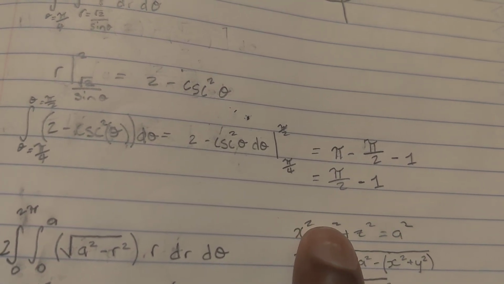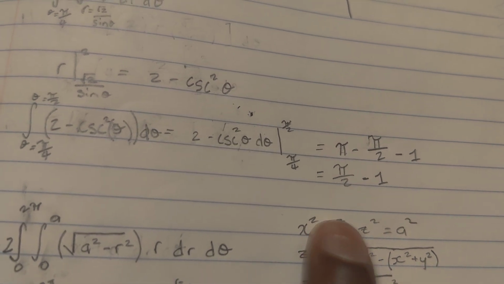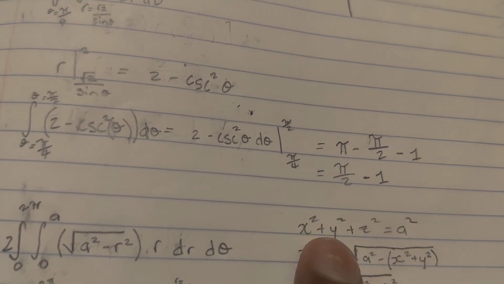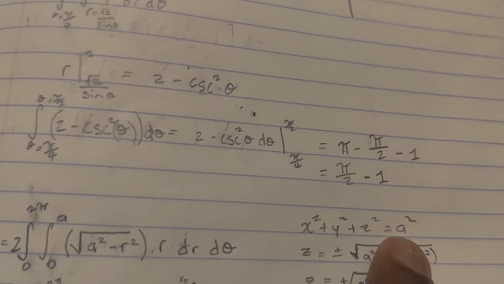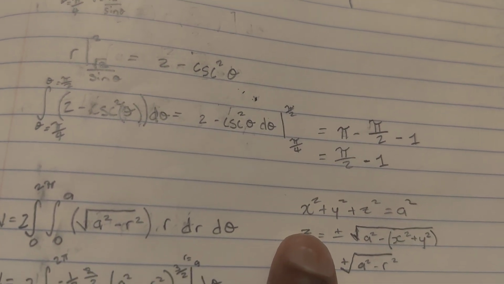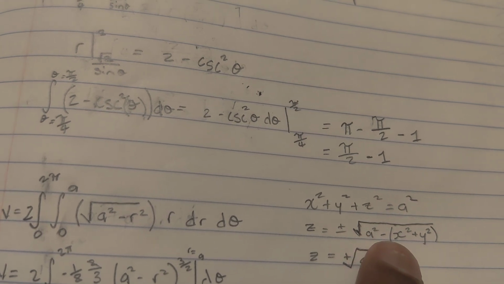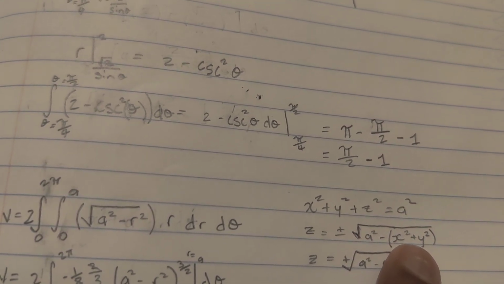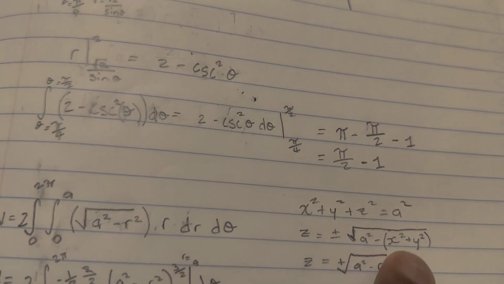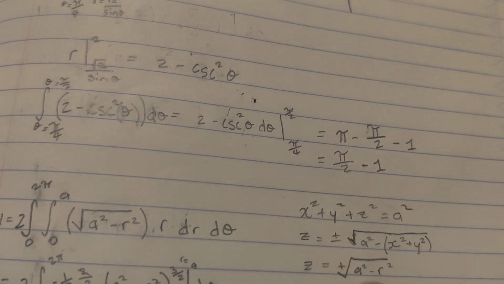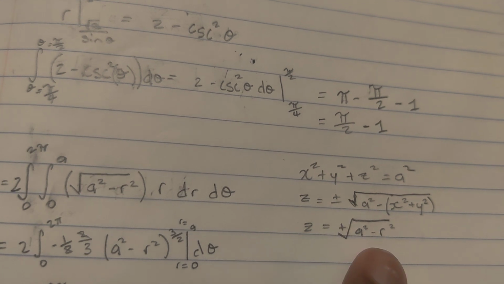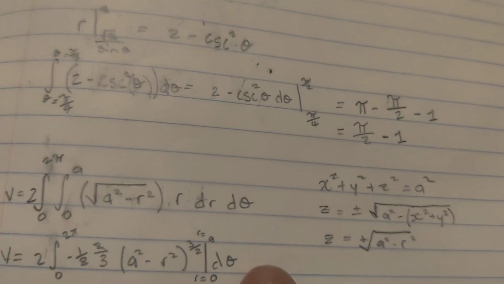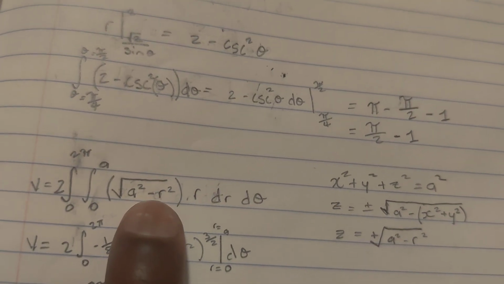So x squared plus y squared for a circle is equal to r squared, but for a sphere it's x squared plus y squared plus z squared, another plane since it's three-dimensional, equal to a squared. Let's make z the subject and put x squared plus y squared. We know that's equal to r squared, and that's what we're trying to find to put back into the equation. So we have z is equal to plus or minus the square root of a squared minus r squared, and that's the function we're going to put in the equation.